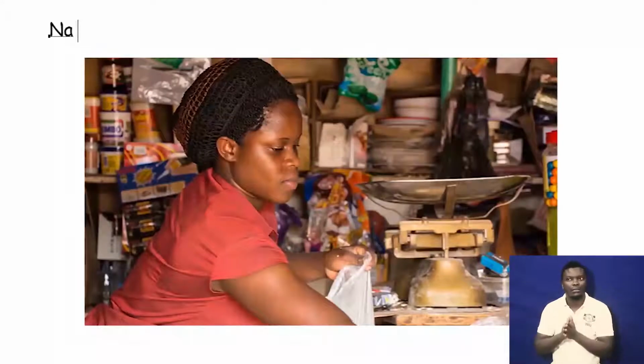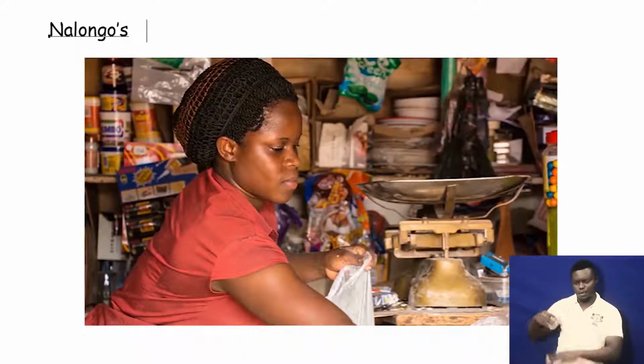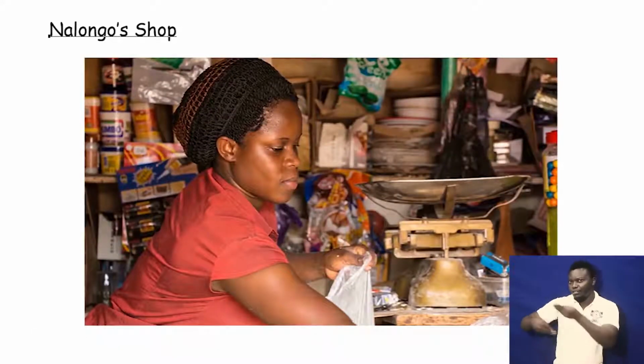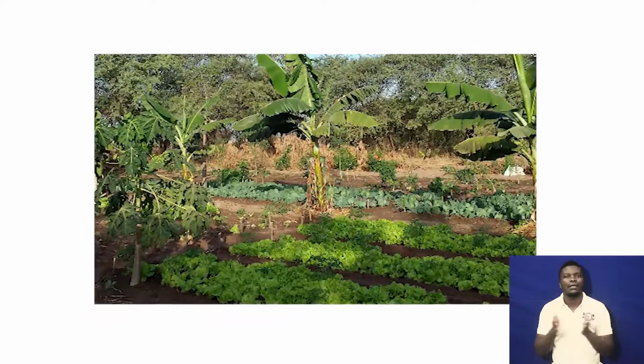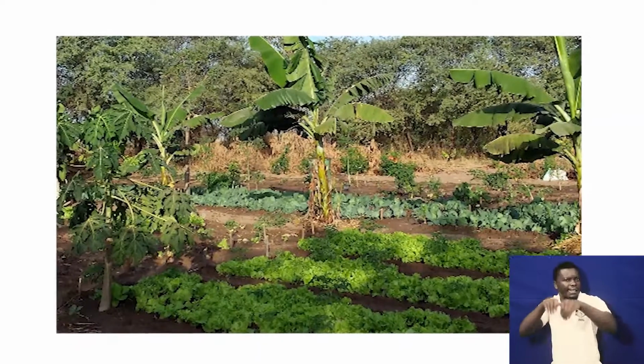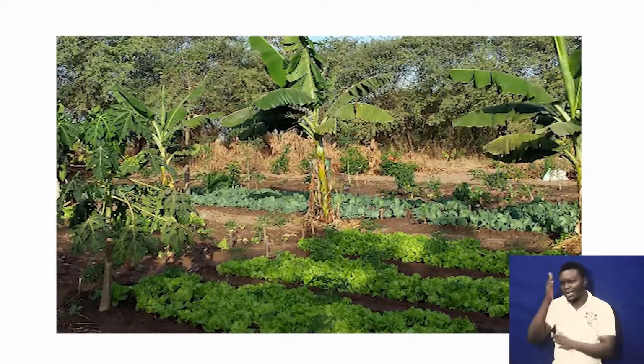But where do we get these items from? For my case, I get my items from Nalongo's shop just across. Think about where you get your daily items from. Do you get them from your garden? But there are some you buy. Where do you buy them from? Make a brief list of what you use at home and also identify where you get such items from.